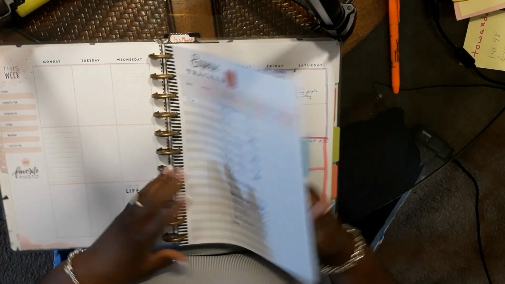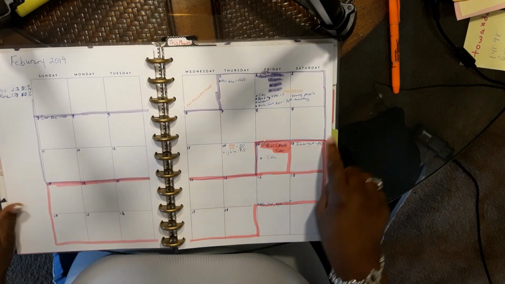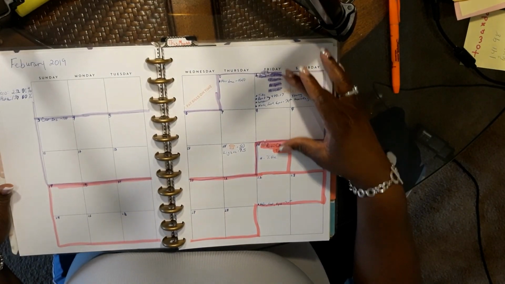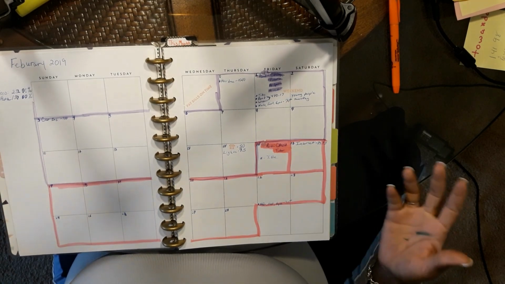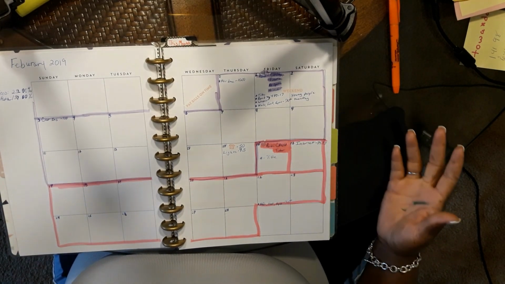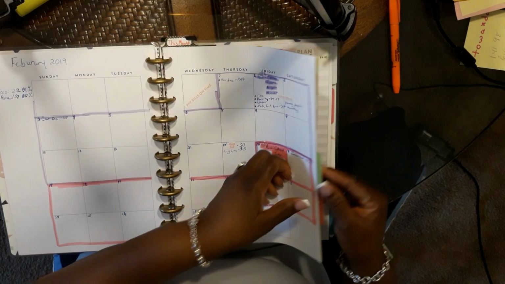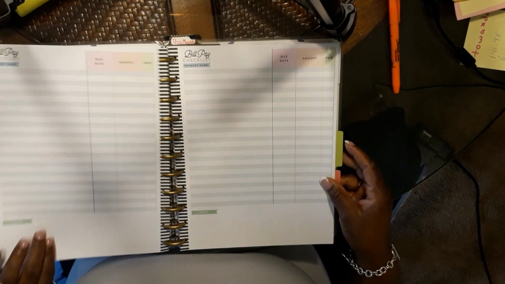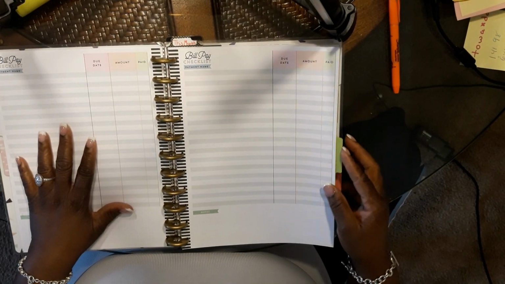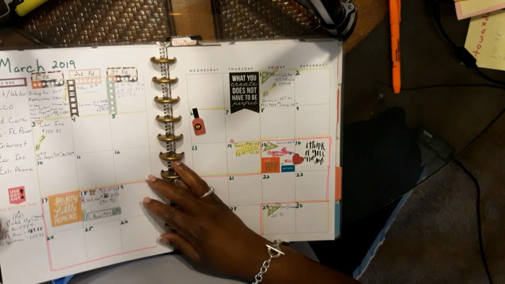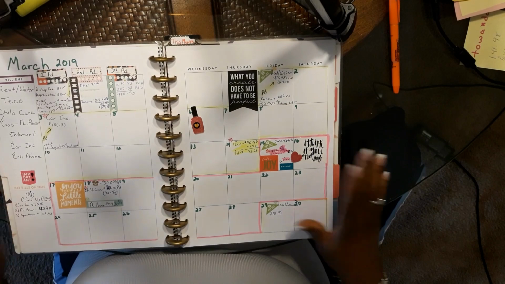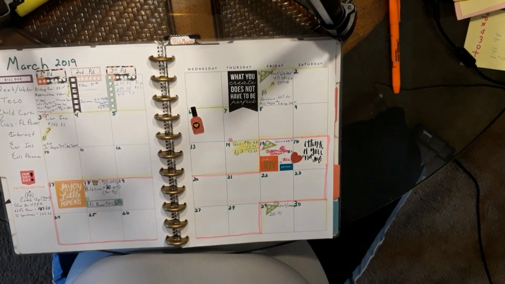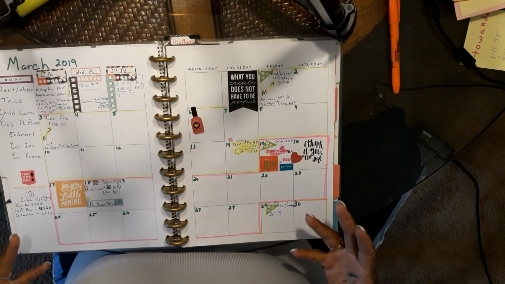Okay, so in February I started off with the highlighters, sectioning off the different payment areas, the different times I got paid. I didn't do anything back there in February because I think I was like, I gotta find something else, another system. Okay, this is March. I made it a little cuter, you know, added some inspiring words.